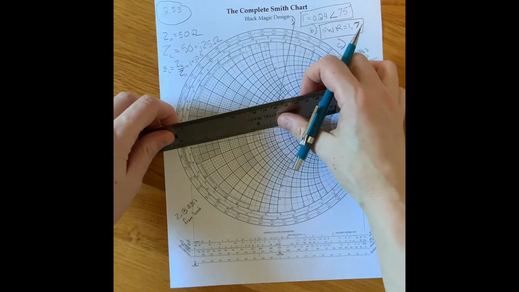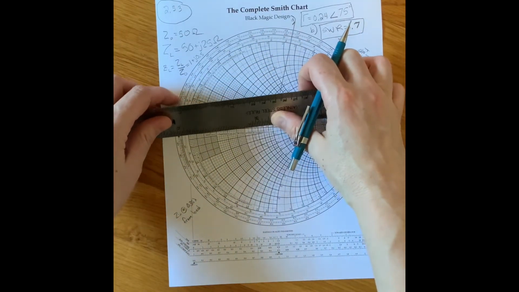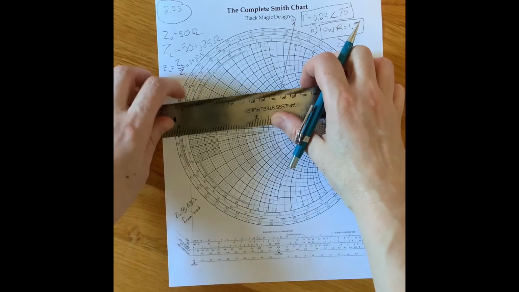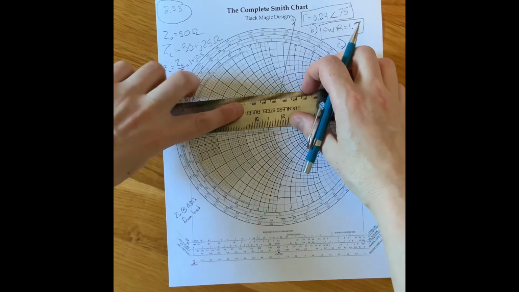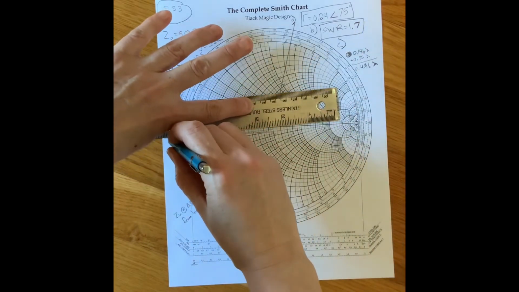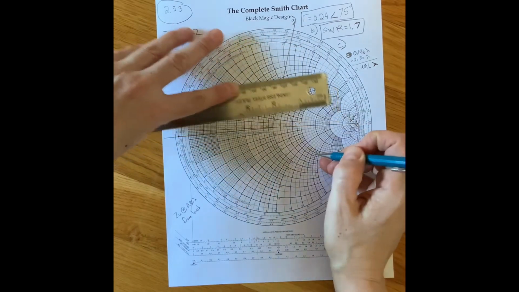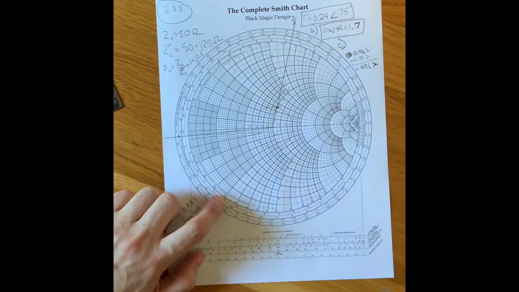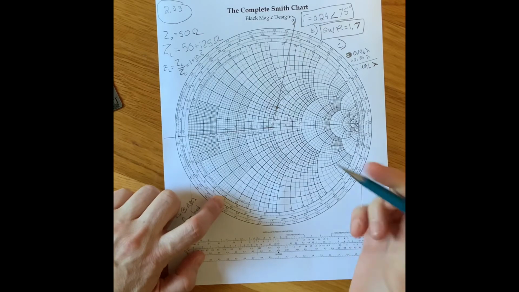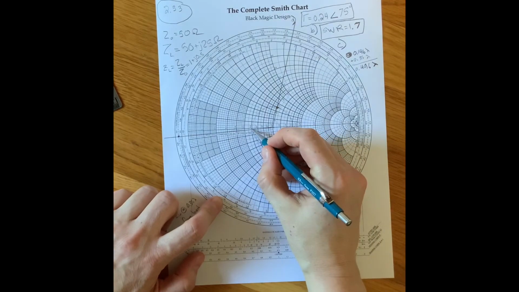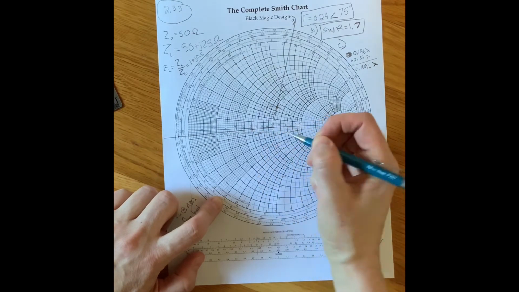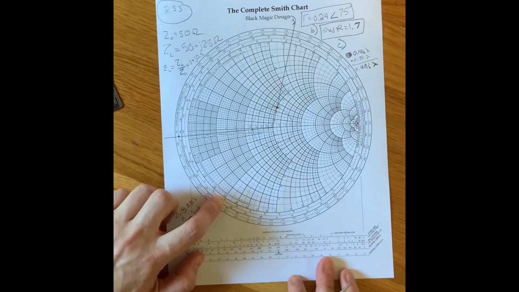So I take my ruler, I draw a line through that point and the center of the Smith chart, with that all lined up. The normalized input impedance at that point is where that line crosses my circle of constant reflection coefficient.